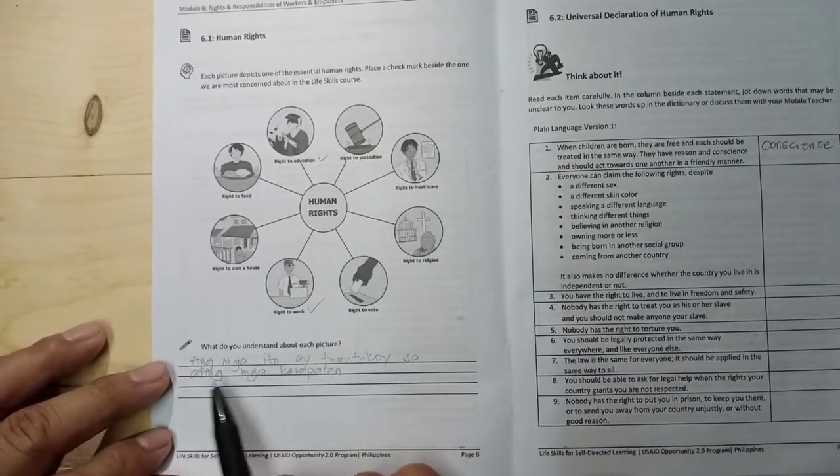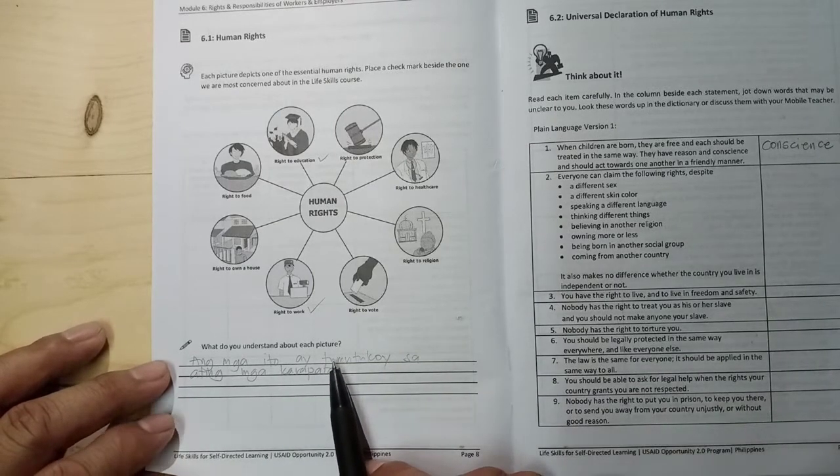Okay? So, what do you understand about each picture?